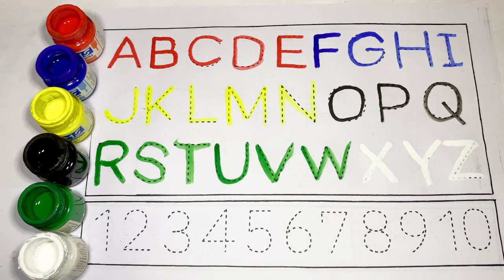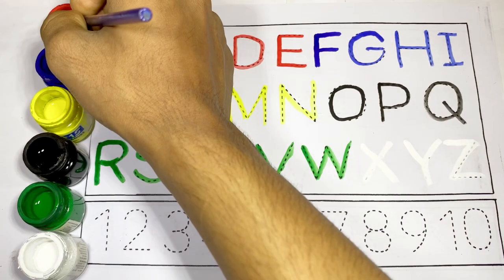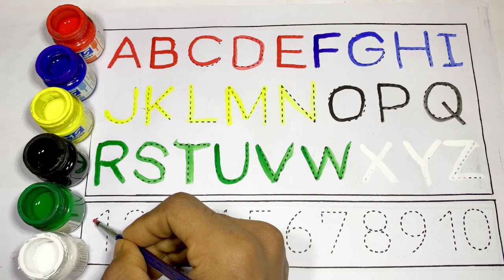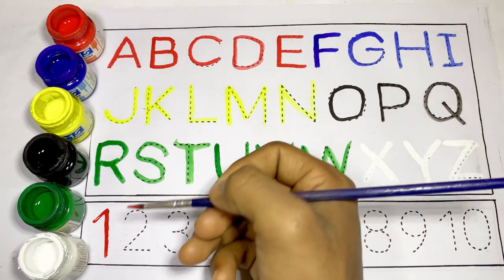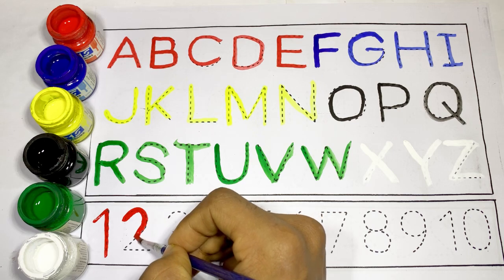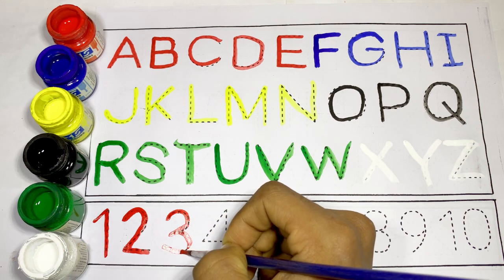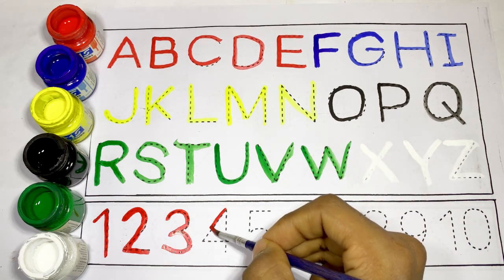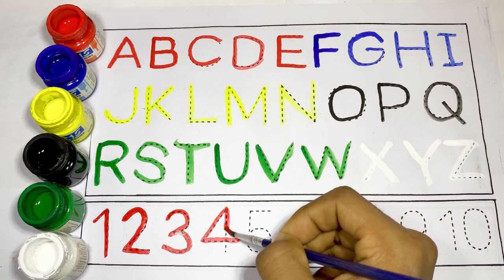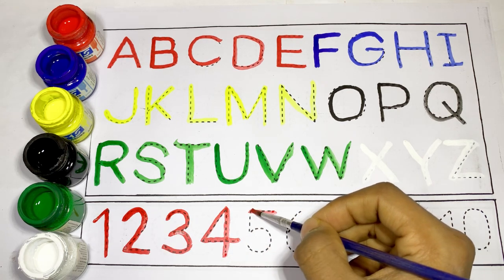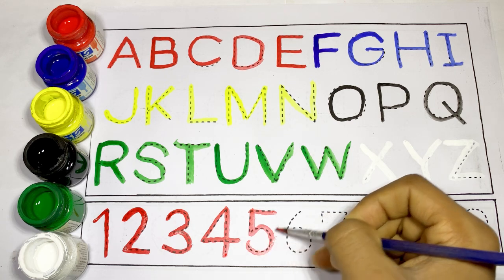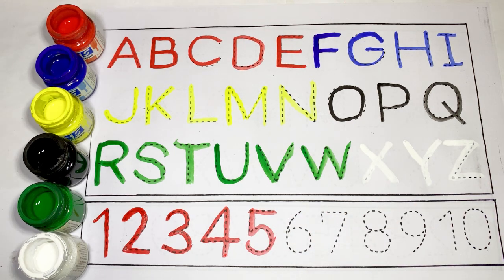Kids, next numbers. First read the numbers, and use red color. O N E, 1. 2, T W O, 2. 3, T H R E E, 3. 4, F O U R, 4. 5, F I V E, 5. Kids, next 6. The numbers of 6.